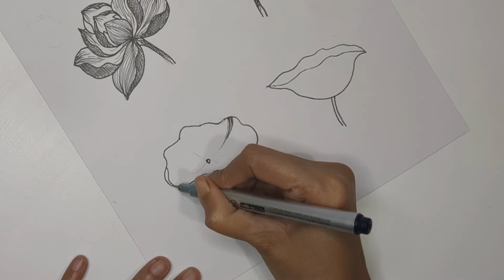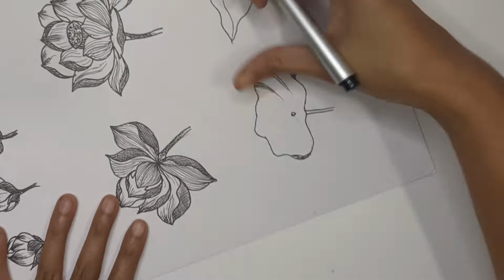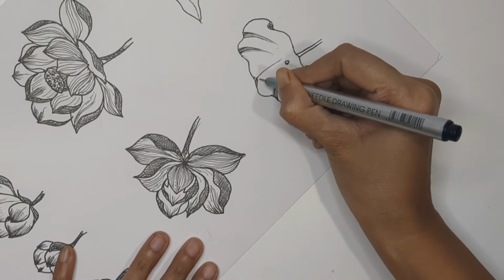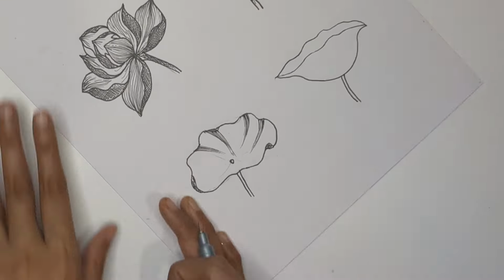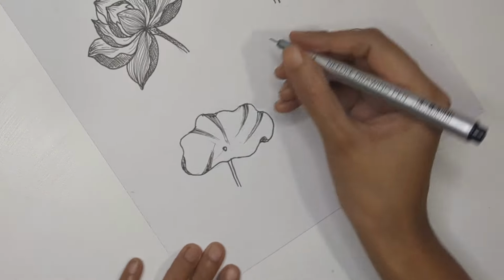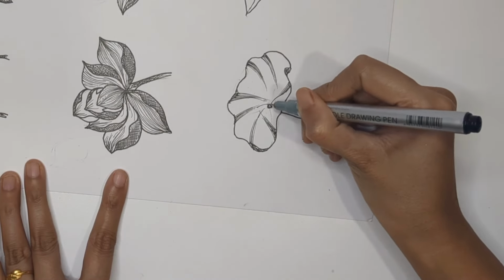Now you can do some extra shading and detailing on the leaves as well. So with a soft hand I'm adding some extra shades around the edges, from the edges towards the center part, and the center part should be a little bit off in one direction. Do not keep it in the center itself.